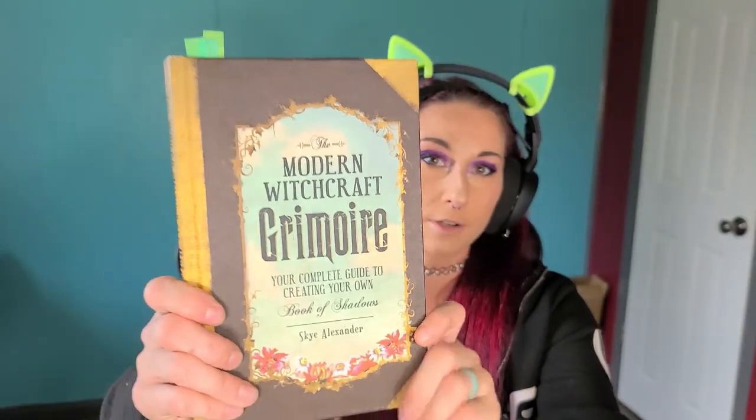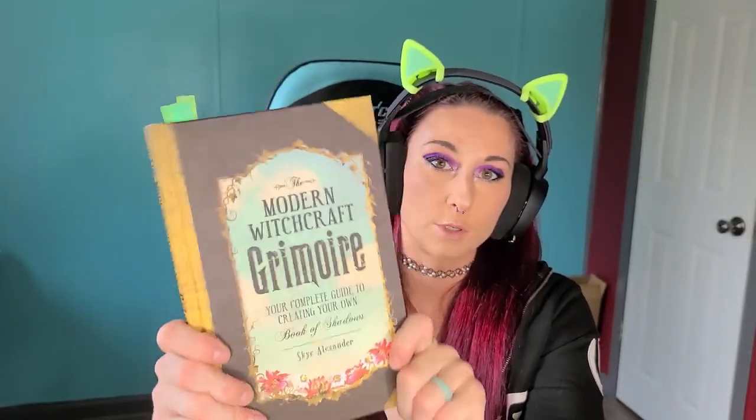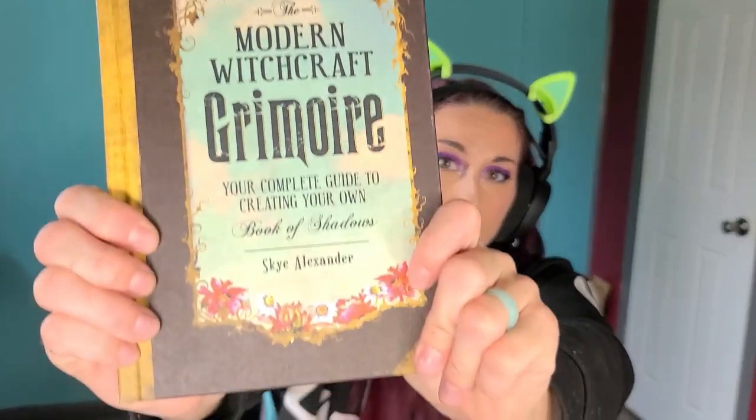But I highly recommend, once again, it's the Modern Witchcraft Guide to Your Own Grimoire by Skye Alexander. And all of her books basically have these beautiful, filigree, old-fashioned covers. So just find her on Amazon and give her a look up and give her a read if you're interested, because she does an excellent job.